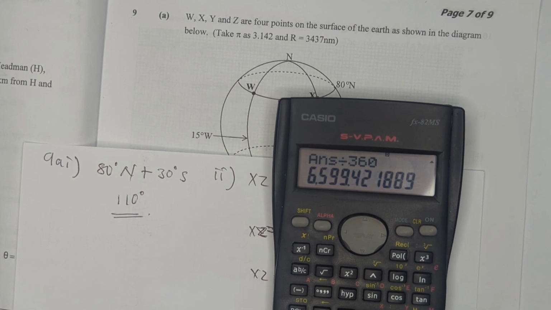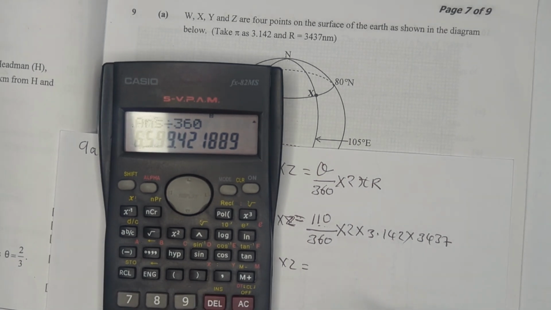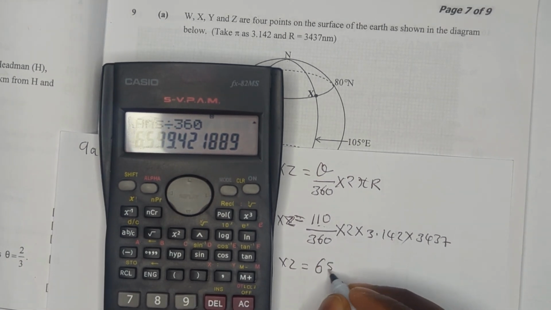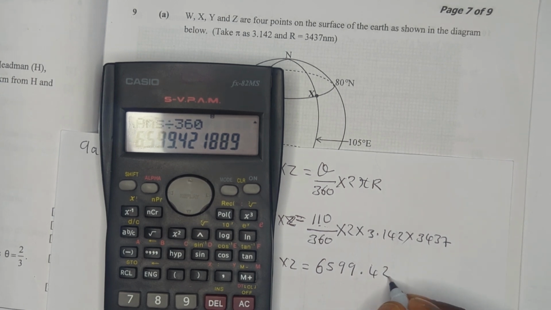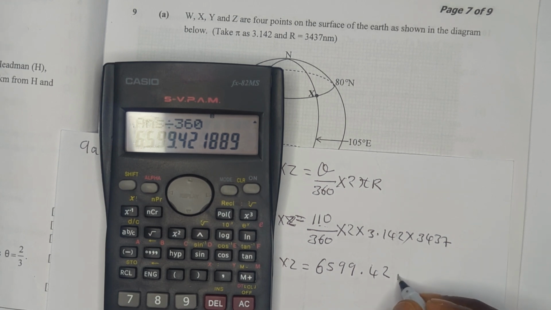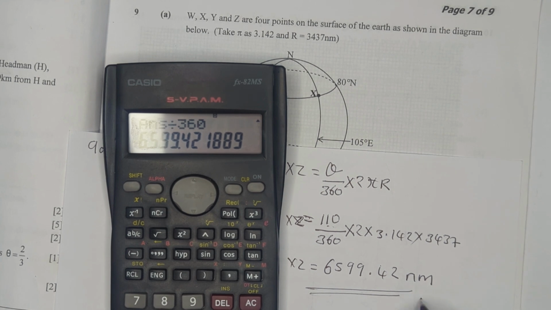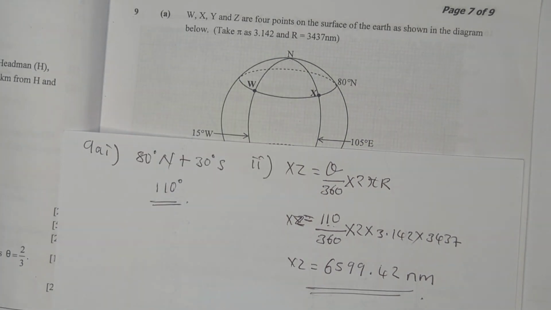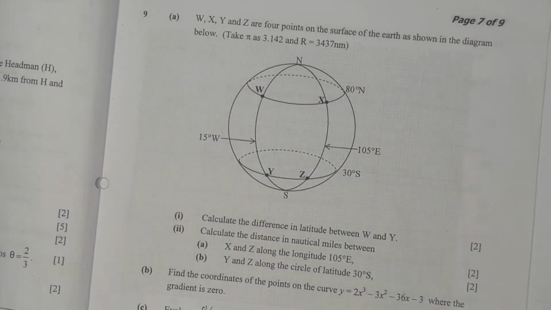That is 6599.42. We can round it off to 2 decimal places, and the unit we put is Newton per mole. So this is the distance along XZ, the longitude.